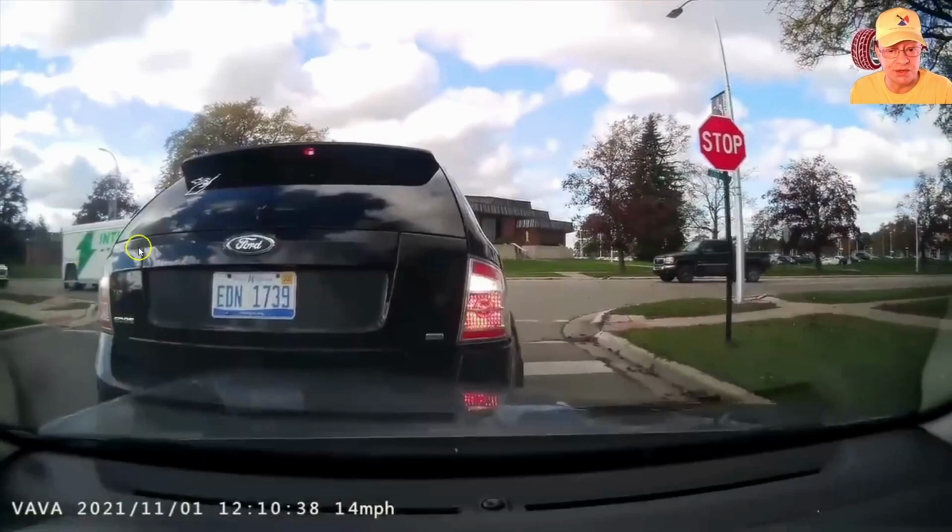So the cab has to come way out across the road here, then take the turn in order for the back of the trailer to make it through the intersection without touching the corner there. So that's the reason why this driver ahead had actually backed up to allow this truck driver that space to take a wider turn.